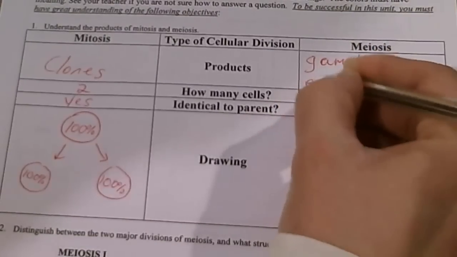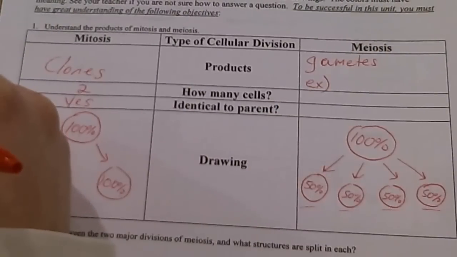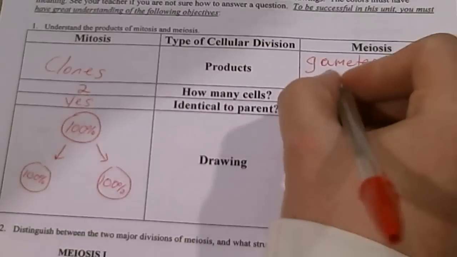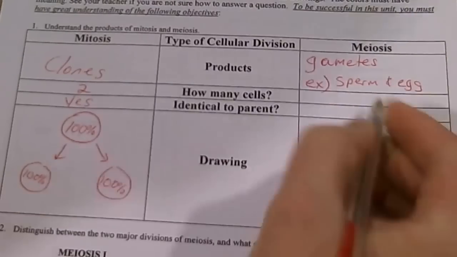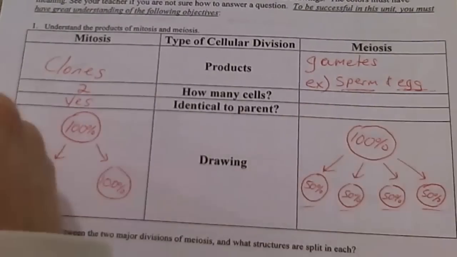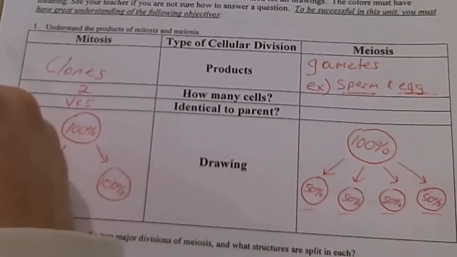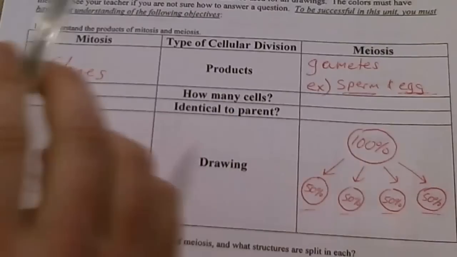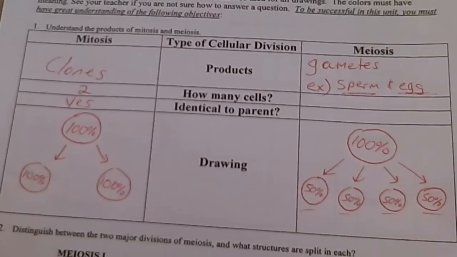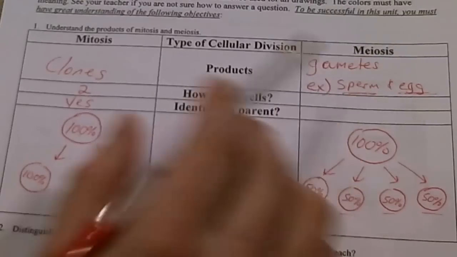Some examples of gametes, almost guaranteed that you've heard of these at one time in your life: sperm and egg. Those are what we call sex cells, and those are used in sexual reproduction. If we didn't go through this process of meiosis, we would end up having individuals that would begin to look very, very weird in just a few generations. So it's a good thing that we do this.